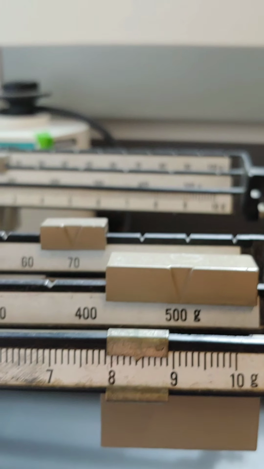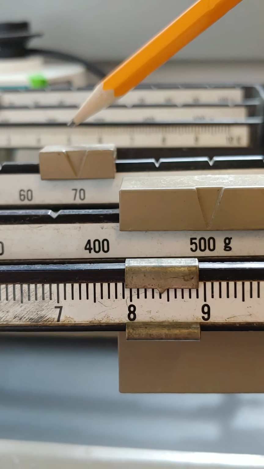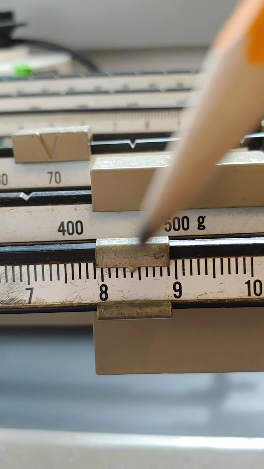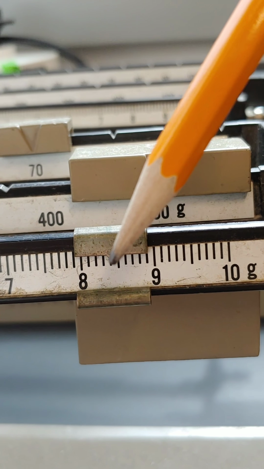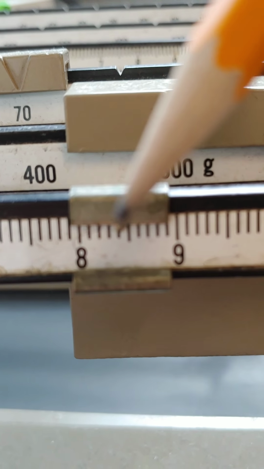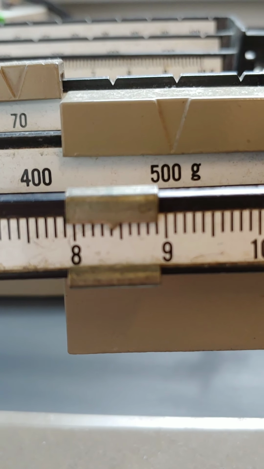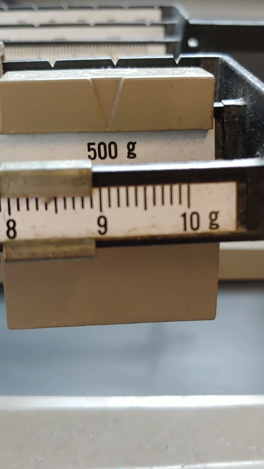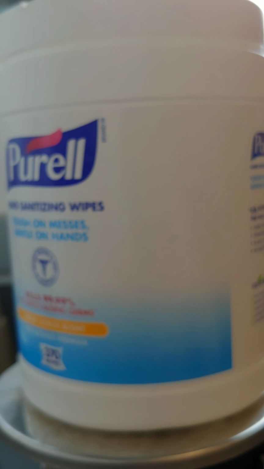And so now that we've got those two lines equal, we can read the weight on our balance. We've got 500 grams, 70 grams, and then we've got 8 point, so here's the 8.4, and maybe just a little bit past the 4, so we could call that 8.41. So 578.41 grams would be the mass of our container of Purell wipes. So now you can see how the triple beam balances work, and you can use that to answer the post-lab questions.